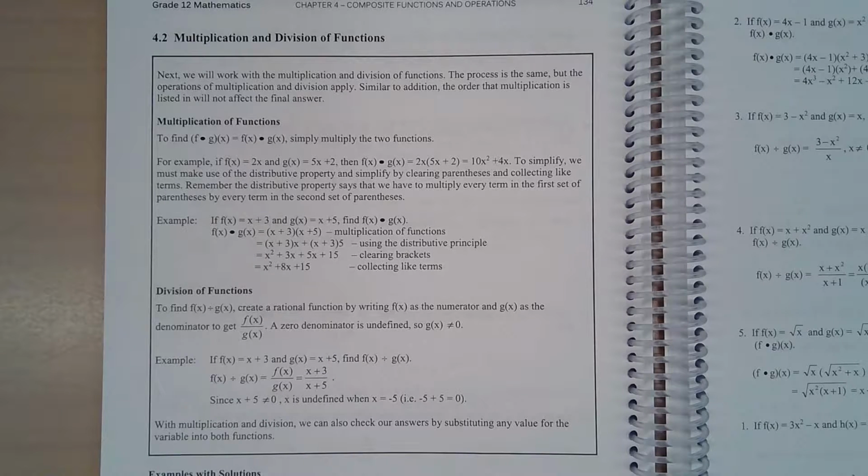If I said find f of x over g of x, this is great because it ties in directly with the unit we were just talking about. Well, what is f of x over g of x? It's a simple thing. It's x squared plus 1 over x minus 7. Agree? That would be my division statement.